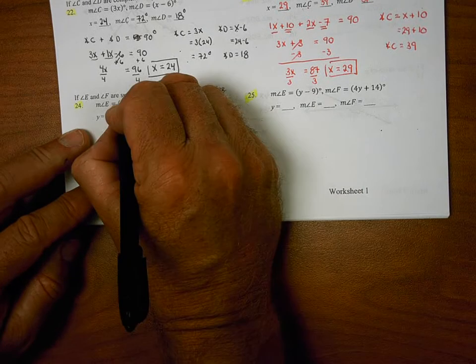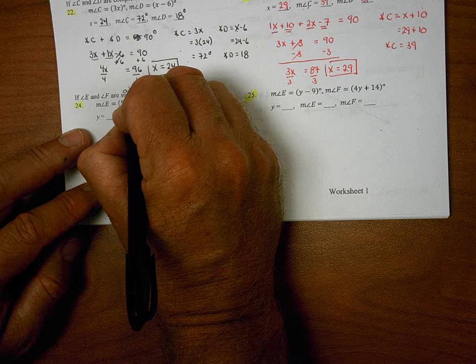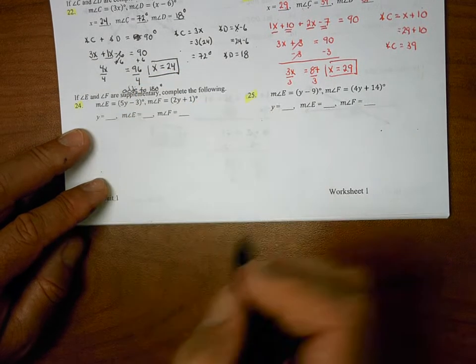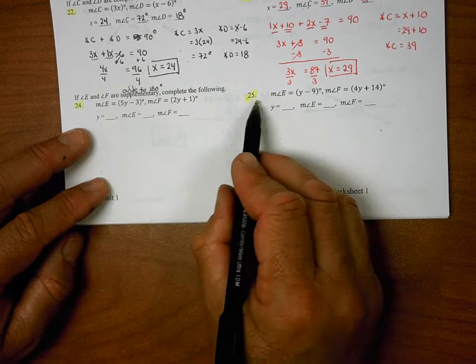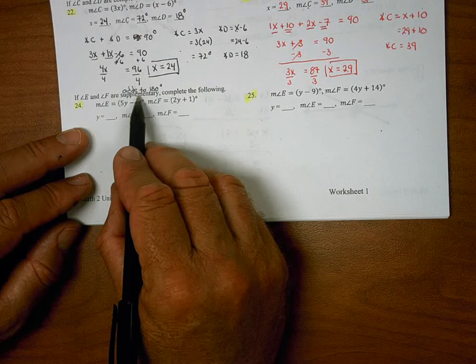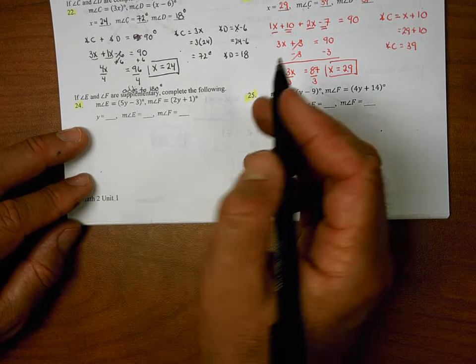Now, once again, what does supplementary mean? Supplementary means adds to 180 degrees. Okay? So we're going to solve 24 and 25 like number 22, like number 23, except that because they're supplementary, we're going to add the expressions and make them equal to 180 degrees.